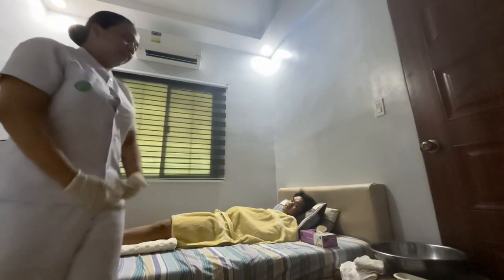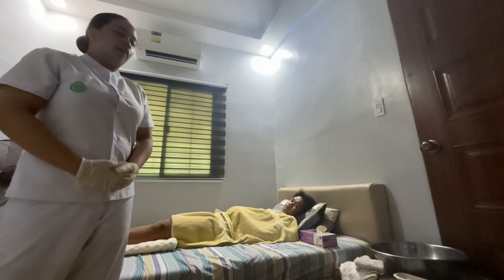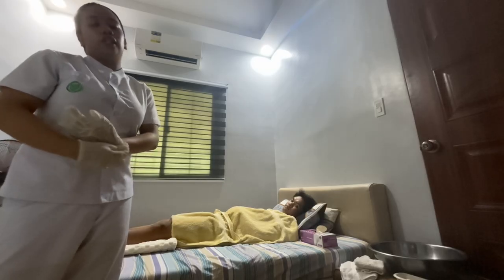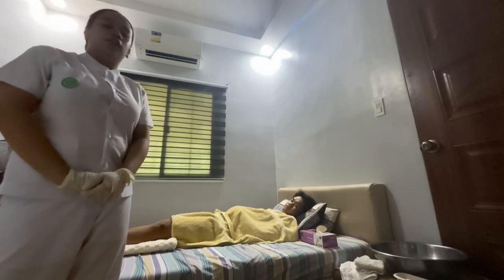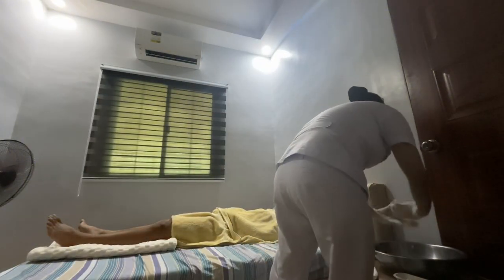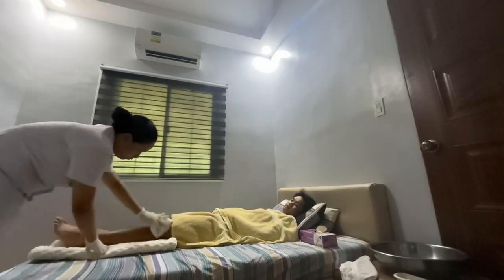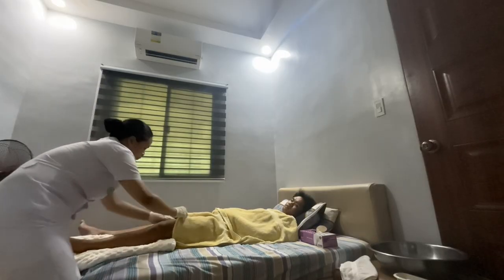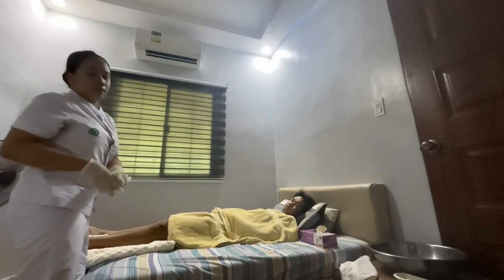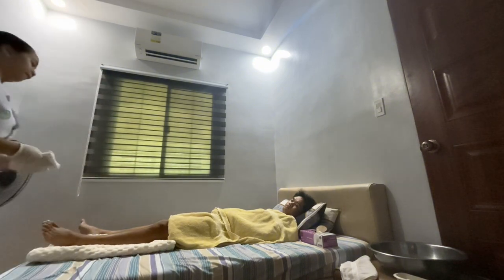After placing the towel underneath the patient's legs, I will now be cleaning the patient's leg from the ankle to the knee and up to the groin. Repeat the procedure on the other leg.